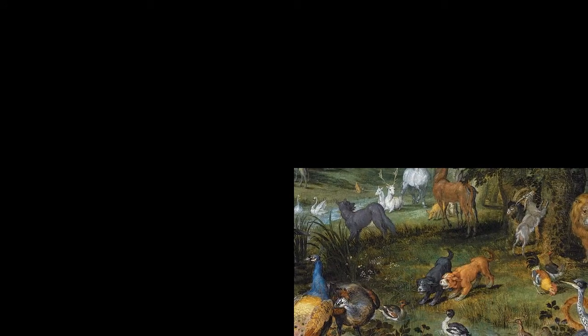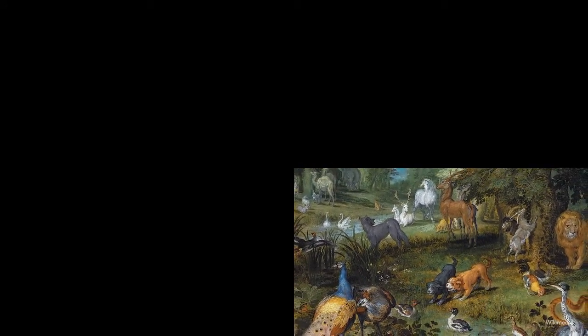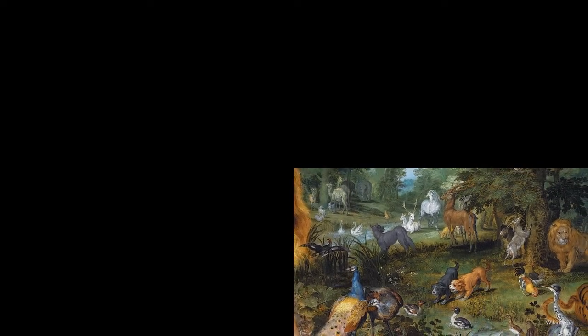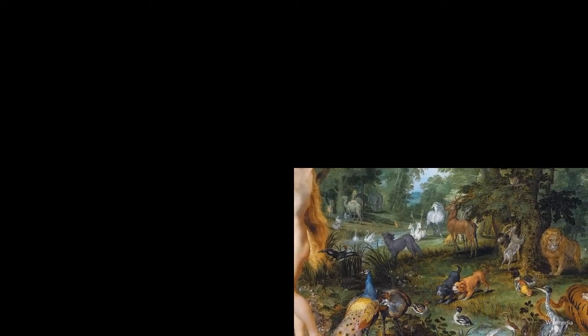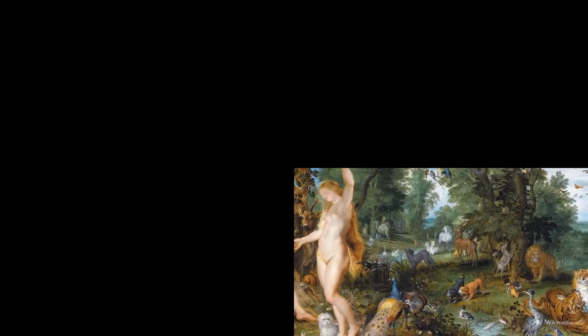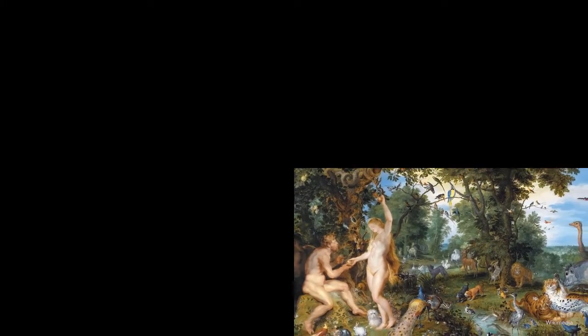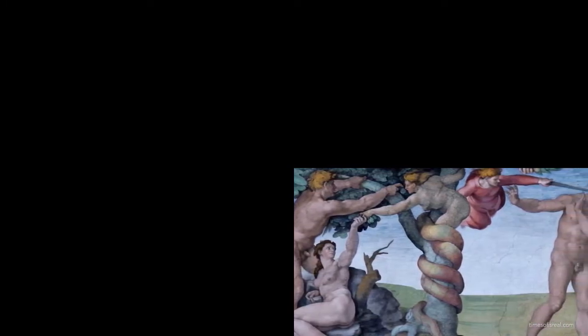Well, let's go back to the Garden of Eden. In the Garden of Eden, there are actually 2 trees of significance. One of them is the tree of knowledge of good and evil, which Adam and Eve eat from, thus entering into a state where they may begin to make responsible choices for which they will have to bear the costs. And the other is the tree of life.